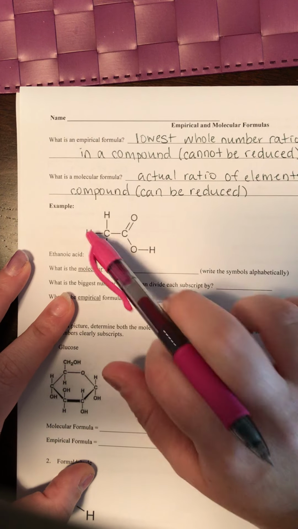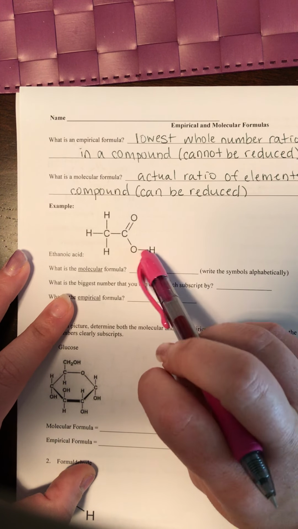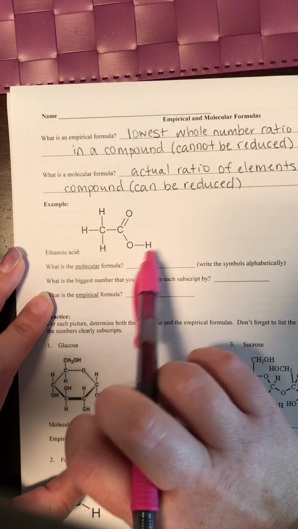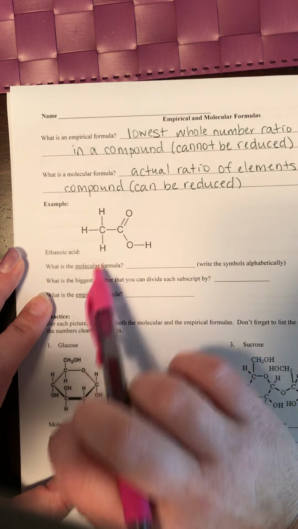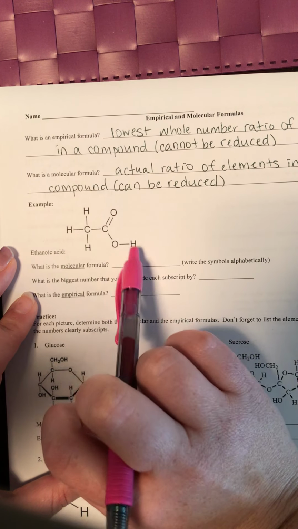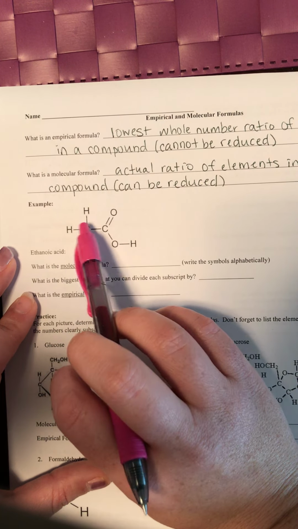We have a picture of a molecule. This is the actual structure of ethanoic acid. And I first want to know the molecular formula. So that's going to be the actual formula that you count from the picture. And it gives you a hint here. It says write the symbols alphabetically. Okay, so alphabetically we would go C, then H, then O.